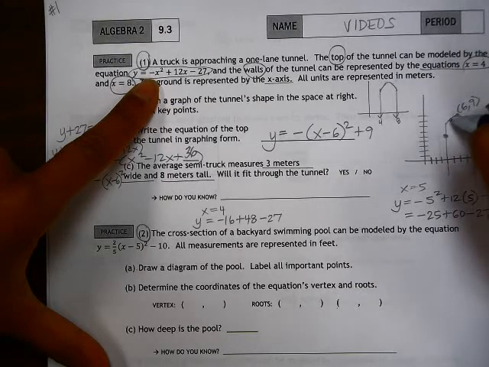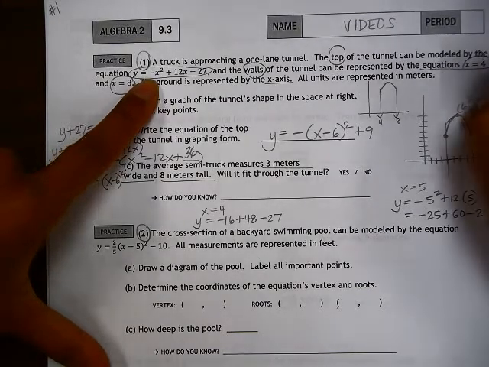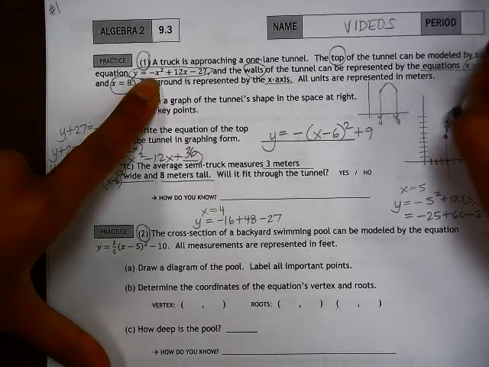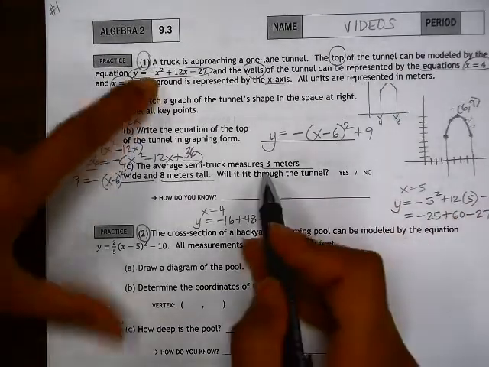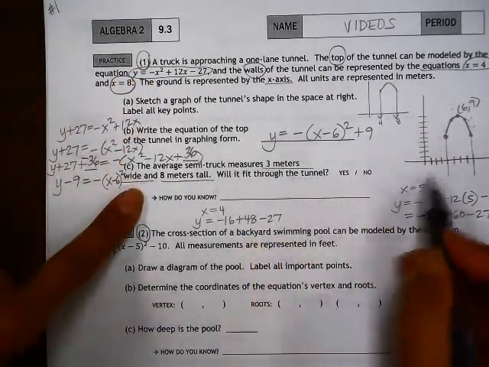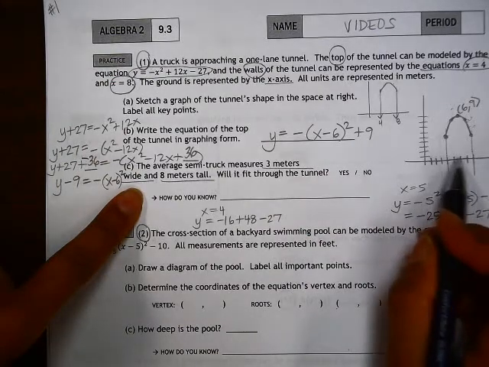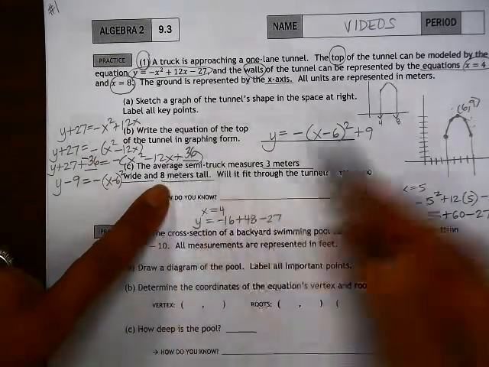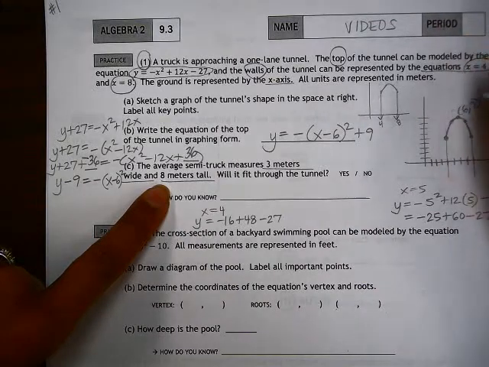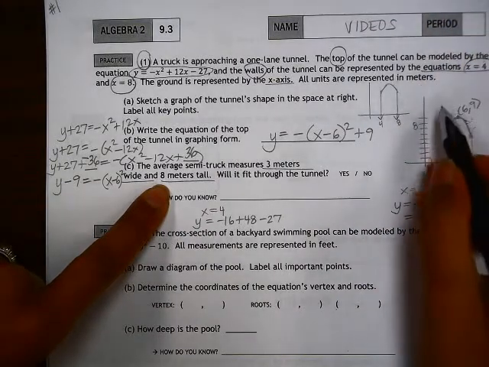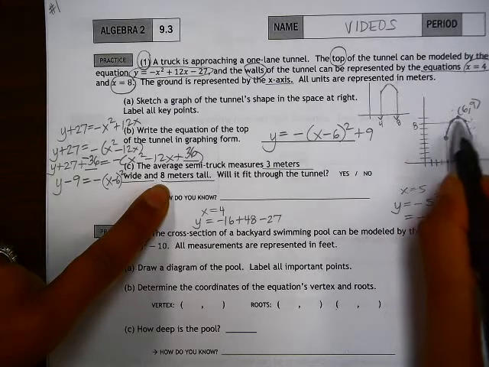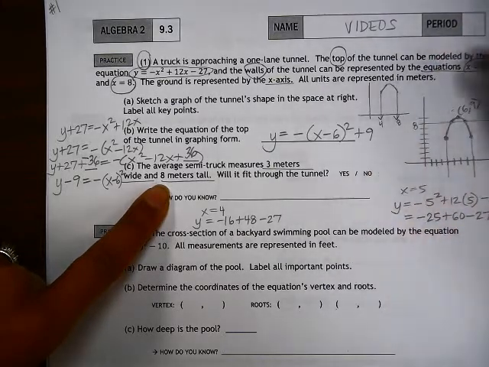So now I can sketch the rest of the graph, so it's actually going to go down to here. So that means when x is equal to 8, y is also equal to 5. So in this question, if the truck is 3 meters wide, it'll fit on the ground level of this tunnel, but if you get up to 8 meters high, which is right here, let's check how wide the tunnel is.